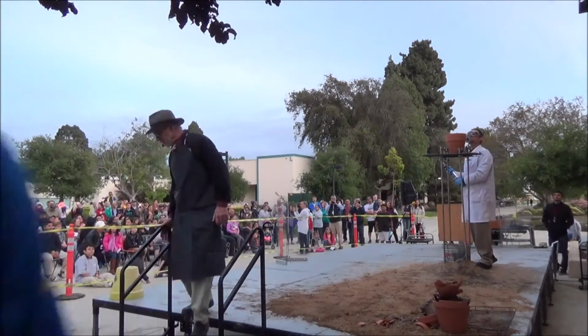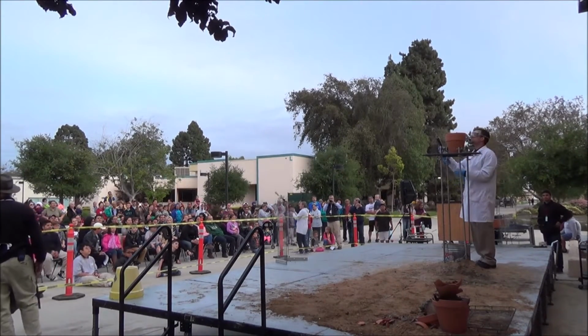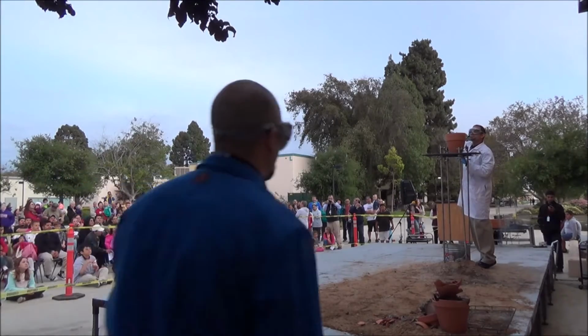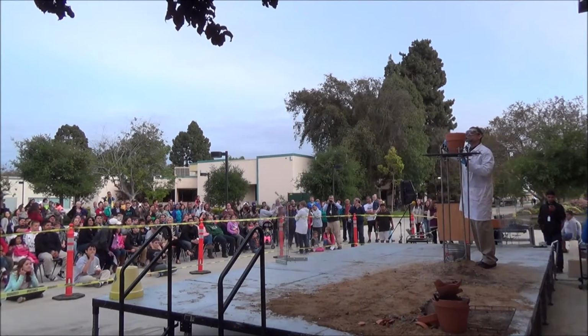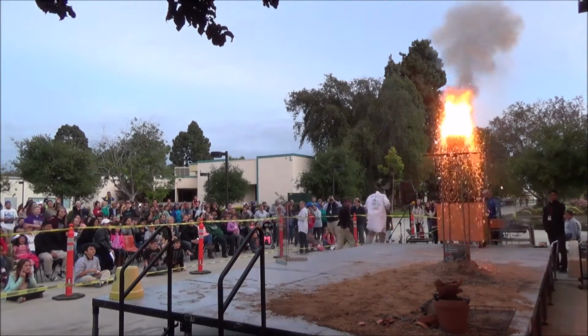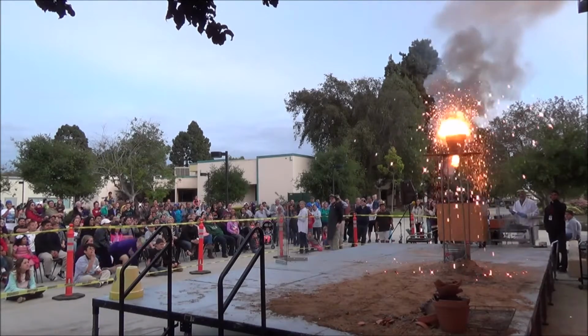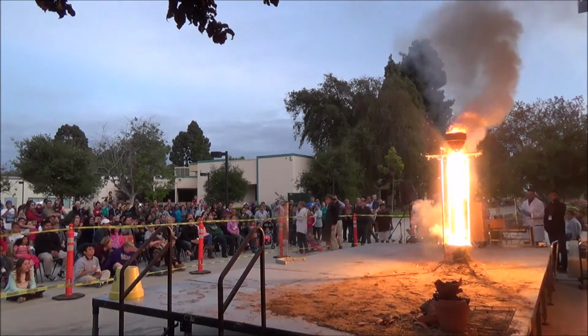And what you will see is when the reaction occurs, we're going to create molten iron at 2,800 degrees Fahrenheit. And we're going to run. So I'm going to get out of the way. Whoa, so there you can see it. And in just a moment, there comes the molten iron at 2,800 degrees.